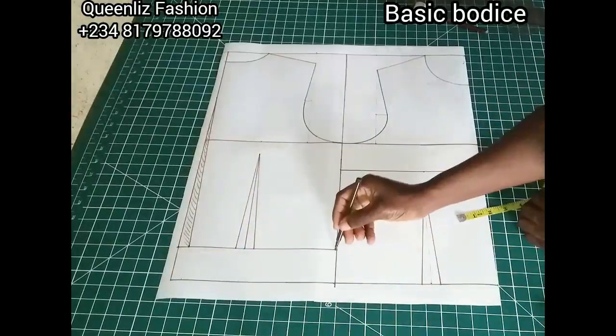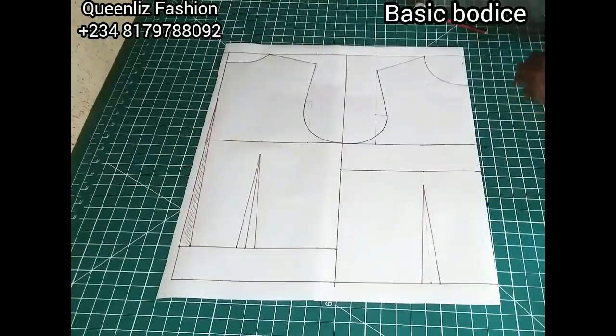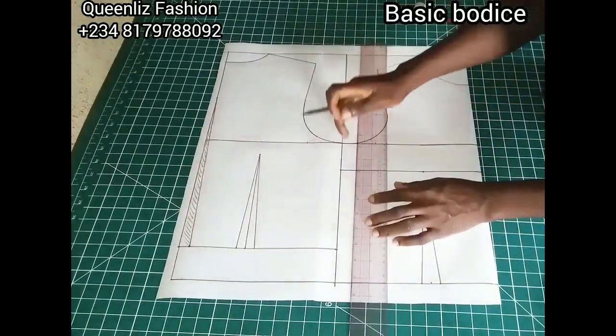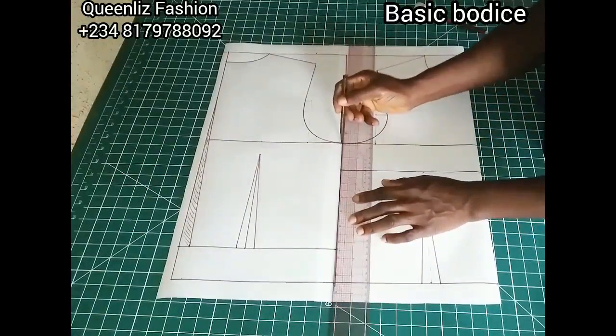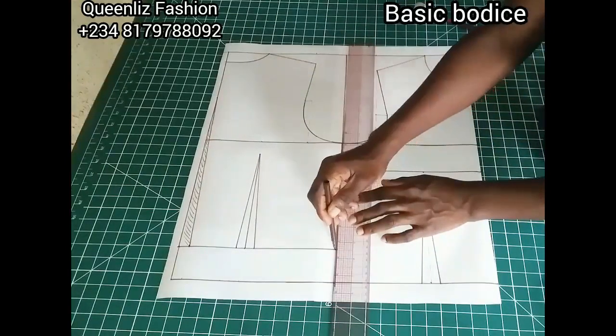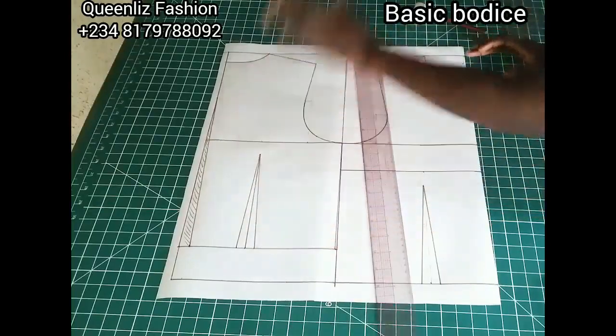So this 8 inches I marked here, I'm going to connect it straight to this bust point for the back. Can you see? So that is the back waist.